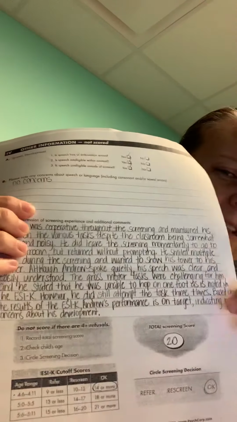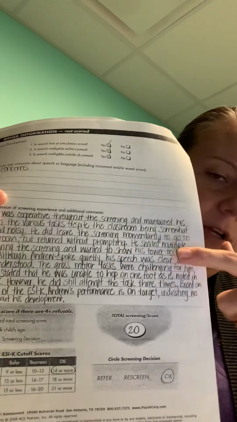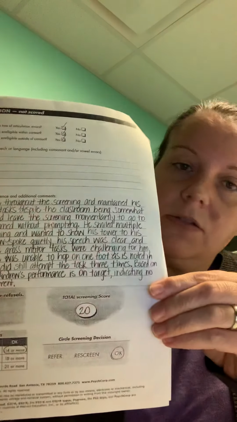It could be that they were tired when the screening occurred, and that's why it was hard to stay on task. So a lot of information in the parent questionnaire can help to write this section if there's anything there that you think is applicable to what happened with the child during the screening.